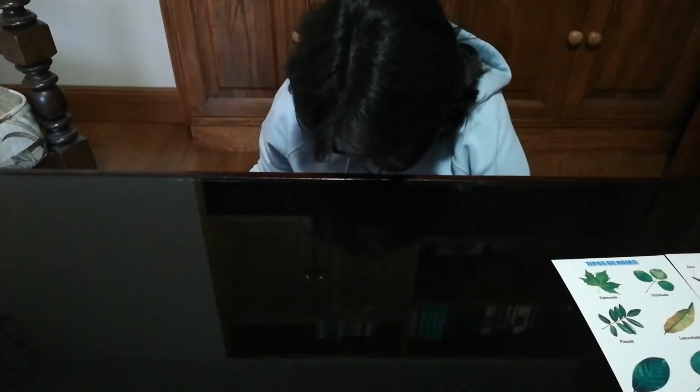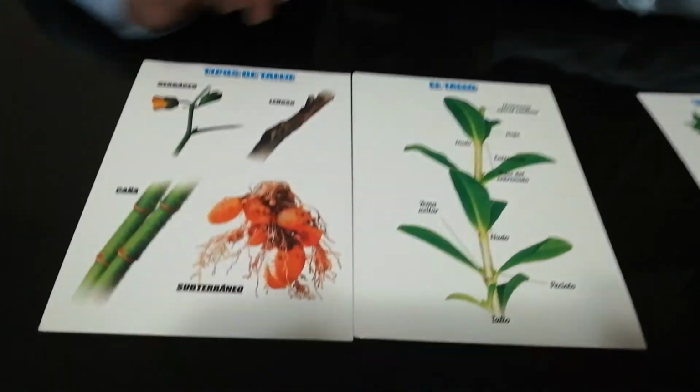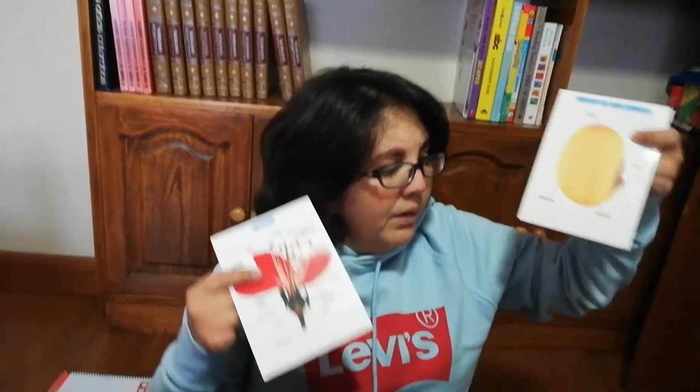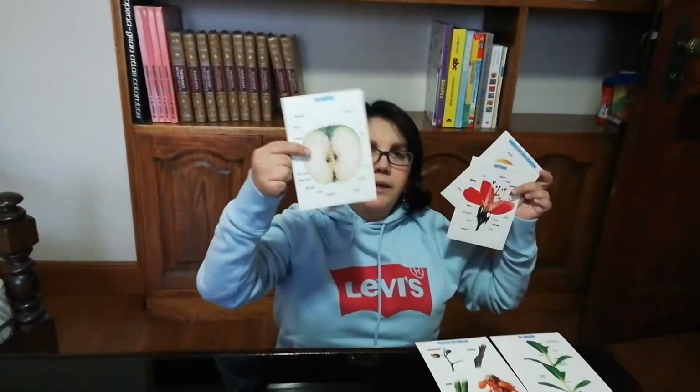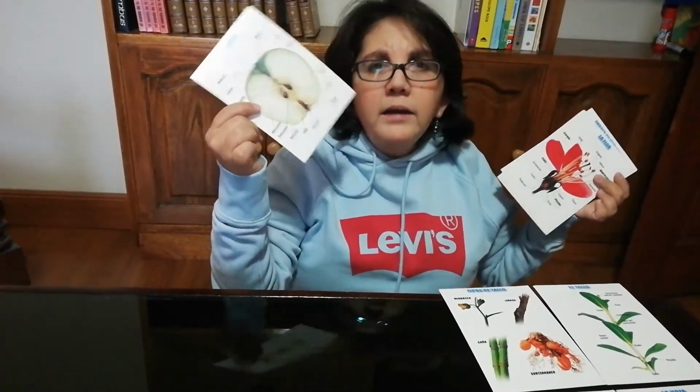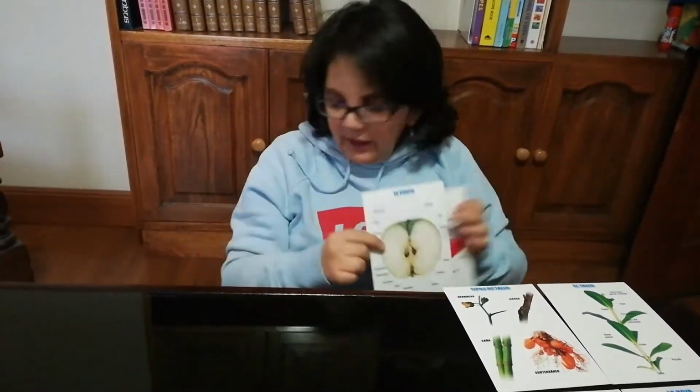And now, let me show you some types of stems, okay? These are types of stems. And you know that there are many types of flowers and many types of seeds that you see in your house. This is very common for you, okay? And you also know that there are many types of fruits, like the apple, the banana, the orange, okay?